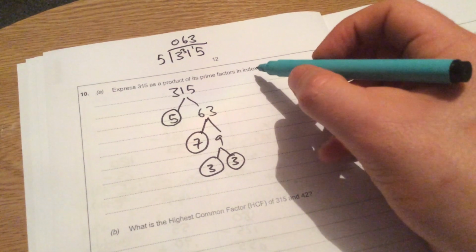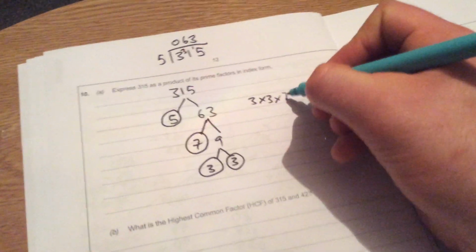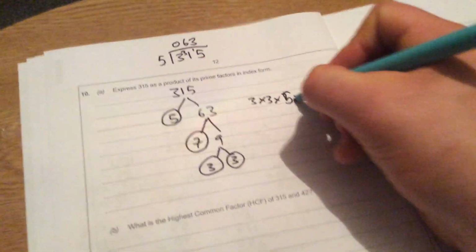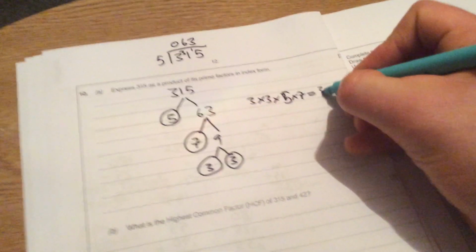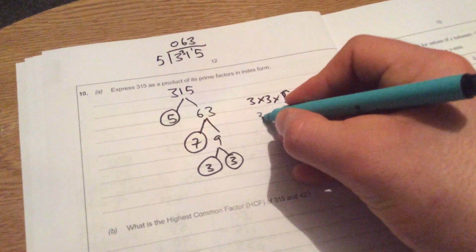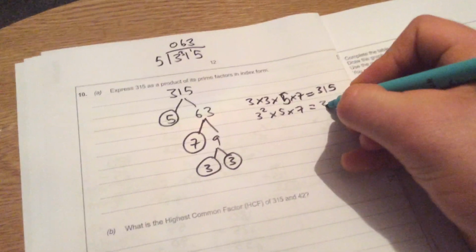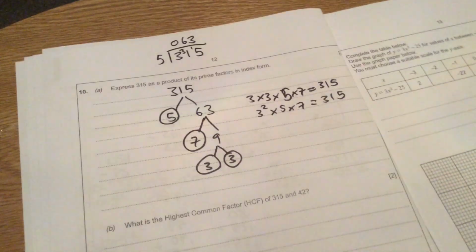So when it says in index form, that's where you've got to write it differently. Instead of writing 3 times 3 times 5 times 7 gives me 315, I'm going to condense this bit into 3 squared. 3 squared times 5 times 7 equals 315. That's the job done, 3 marks.